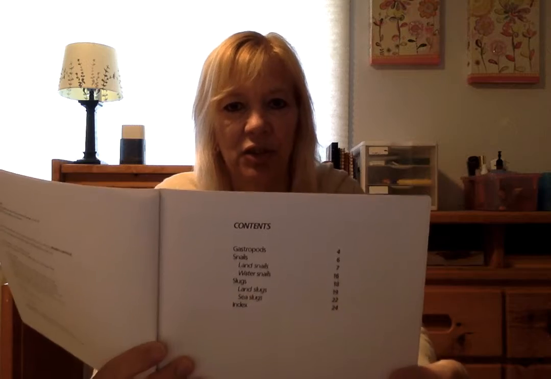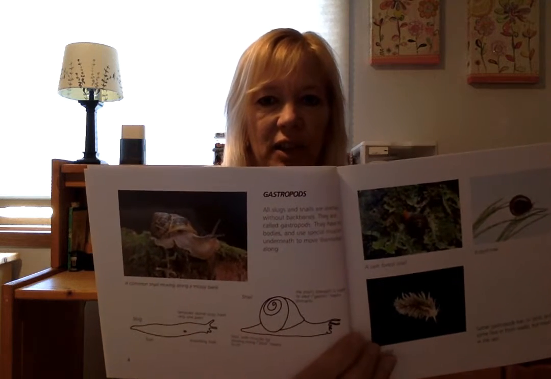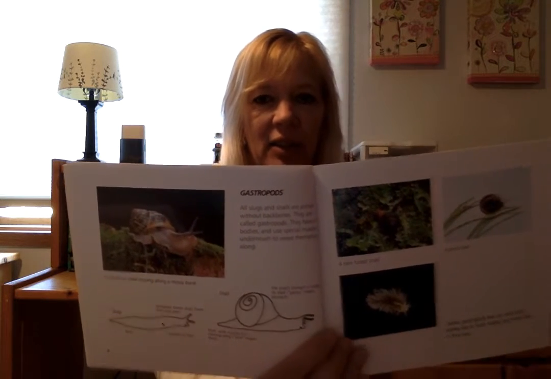So going back to our Slugs and Snails book that we read, the second page in is where the contents page is. So do you see how it gives you important words? And then it tells you the page that those important words are on. So for example, the first one is gastropods, and it says page 4. So if I turn to page 4, it talks about gastropods. So a lot of times, table of contents are in books that are nonfiction.